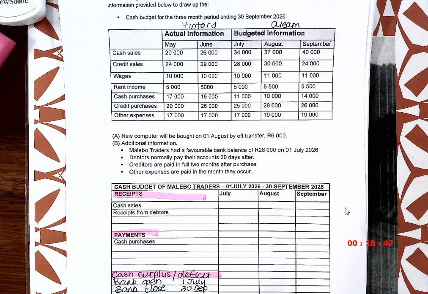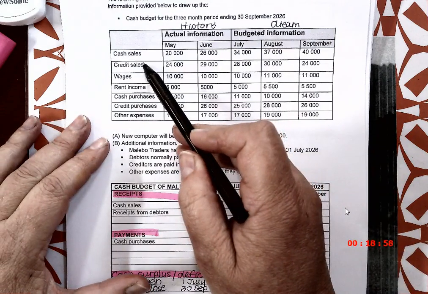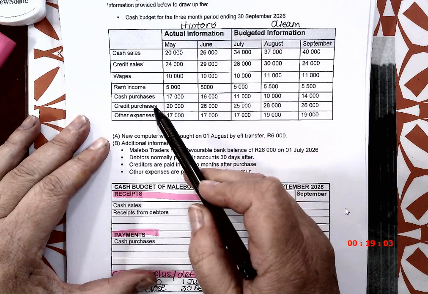Okay, so now let's see. The first thing, can you see they give me here cash sales, credit sales, wages, rent, cash purchases, credit purchases, other expenses.